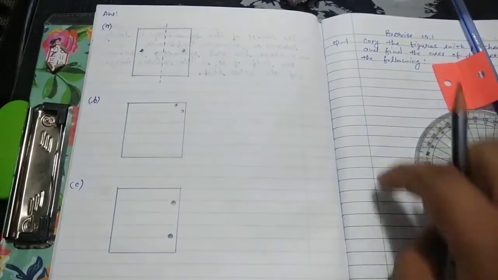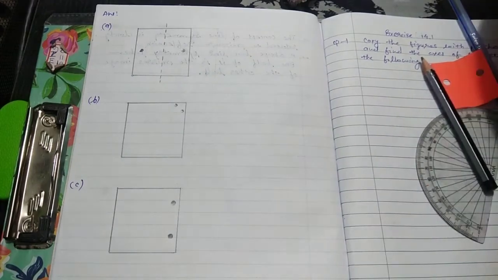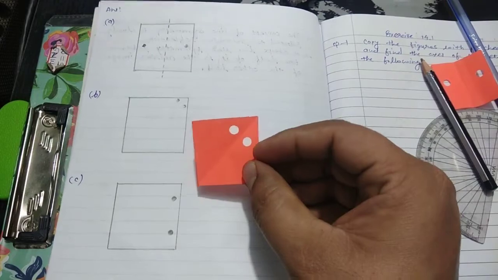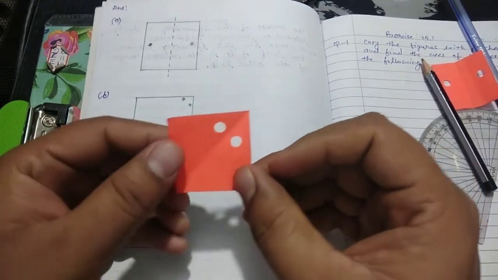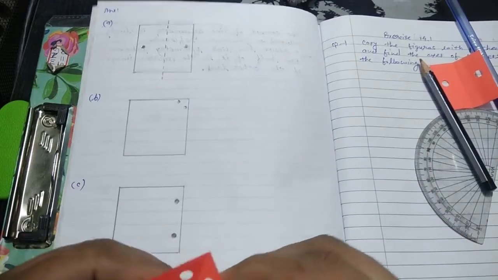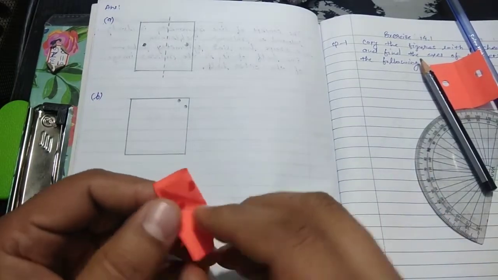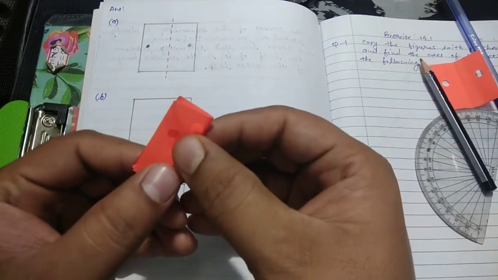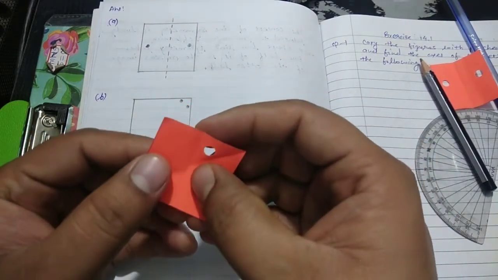Next, number B. For number B also I have made this shape. Okay, so again we have to fold. Now if we fold as in number A, we cannot get perfectly coinciding holes, so we have to fold it another way.